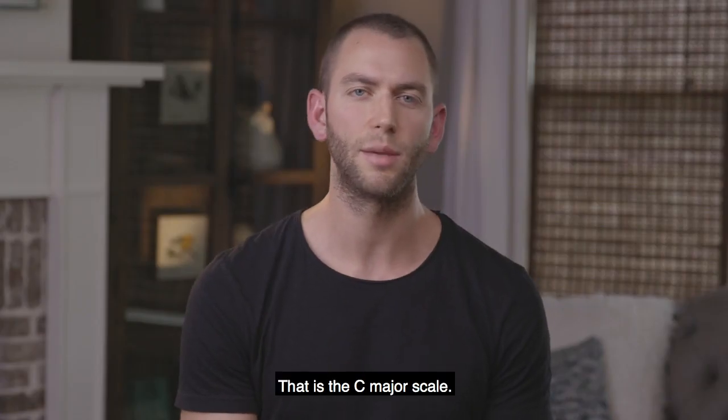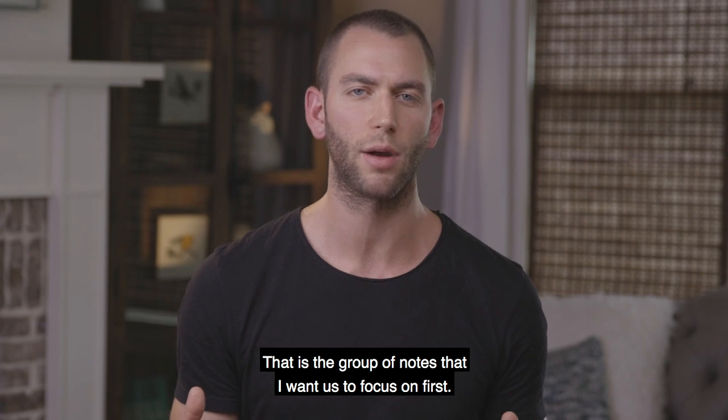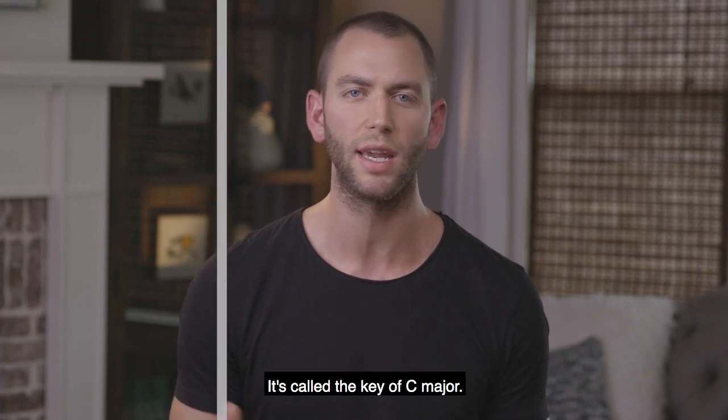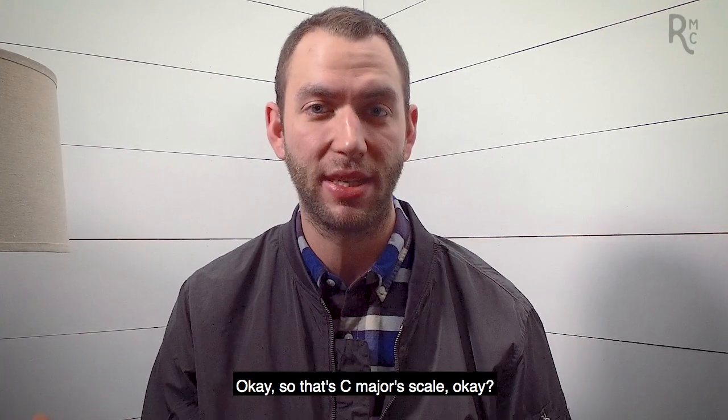Great. That is the C major scale. That is the group of notes that I want us to focus on first. It's called the key of C major. Okay, so that's C major's scale, okay?